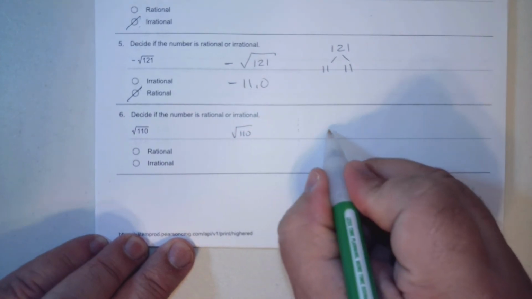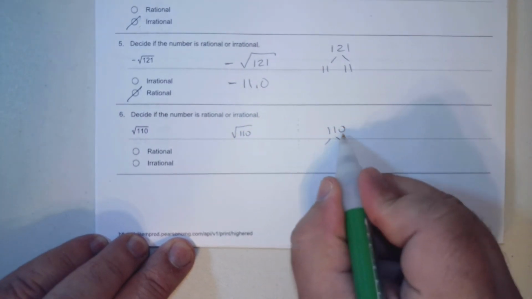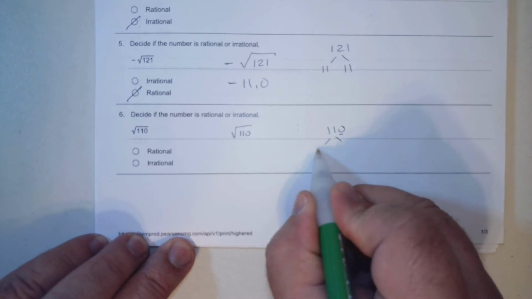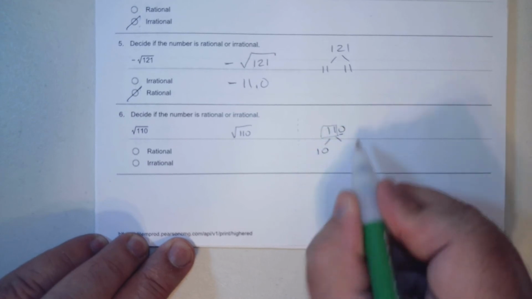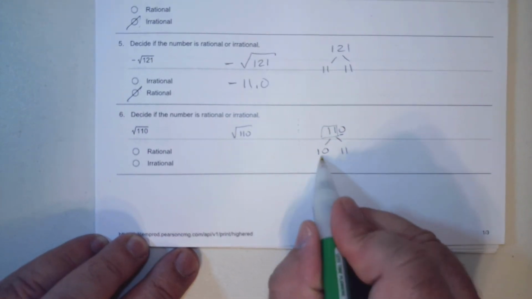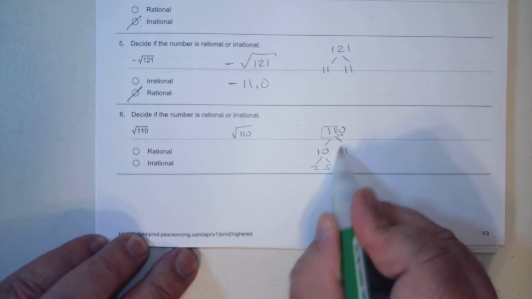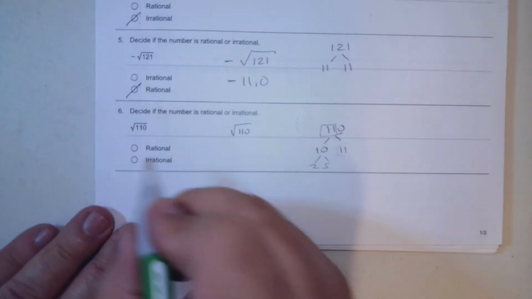Square root of 110. 110 breaks down to, if a number ends in a 0, then it's multiplied by 10. 10 times whatever's in front of it. Well, 11 can't go any further. This can go to 2 and 5, but there's no pairing or anything, so no, it's irrational.